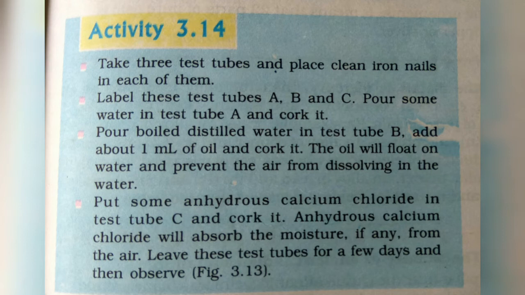So what is actually happening here in these 3 test tubes? Out of these, in which test tube will the rusting of iron take place? That is what we have to see now. So think and give the answer: in which one will the reaction take place?